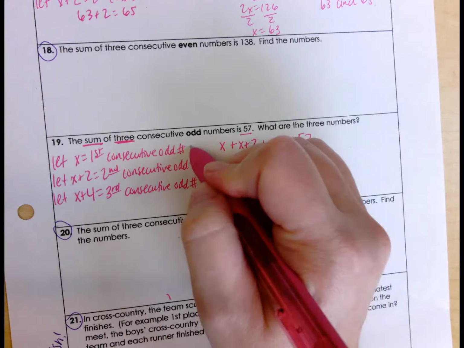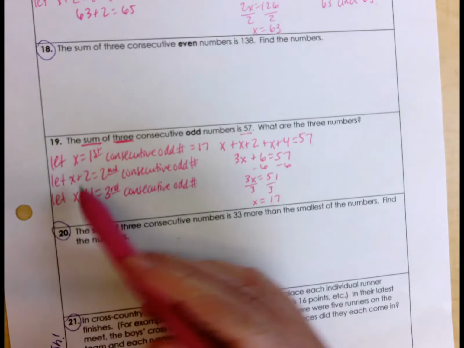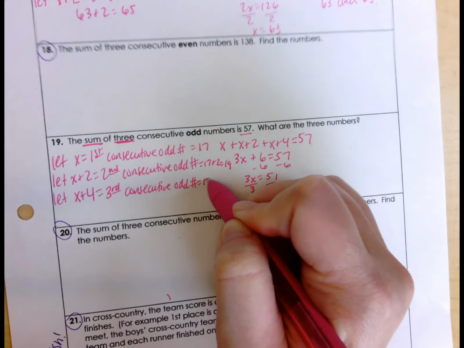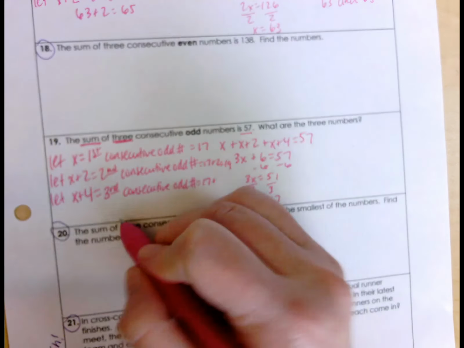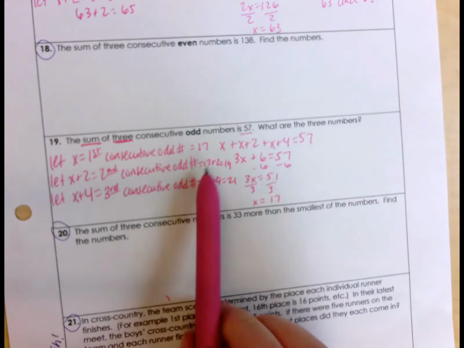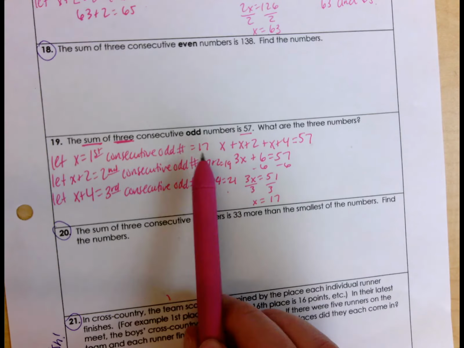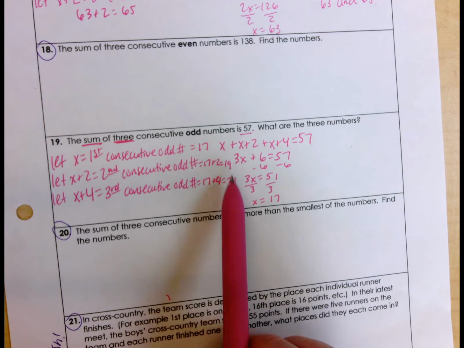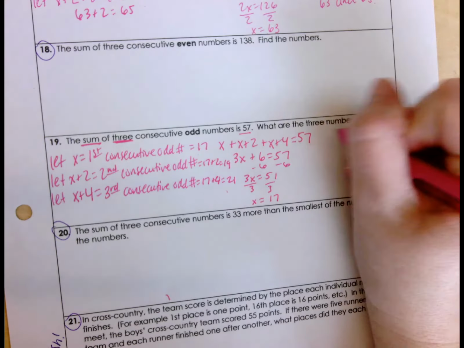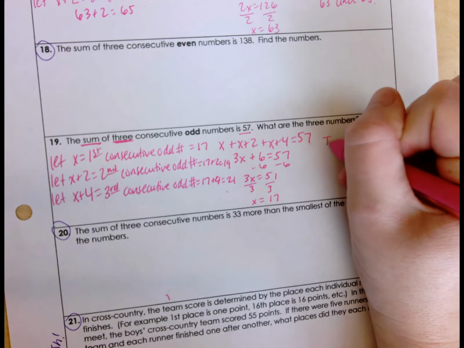Okay, so the first number is 17. To find the next one, I add 2, and I get 19. And to find the third one, I add 4 to that 17, and I get 21. So I have 17, 19, and 21. They are consecutive. They are odd. If you add them together, you get 57. So these are the 3 numbers that we're looking for.